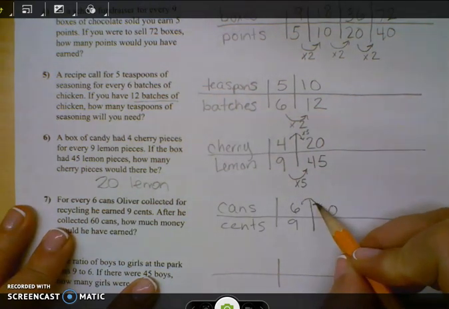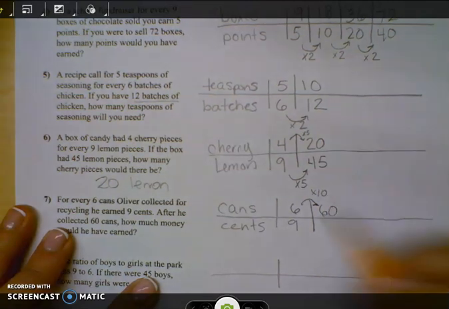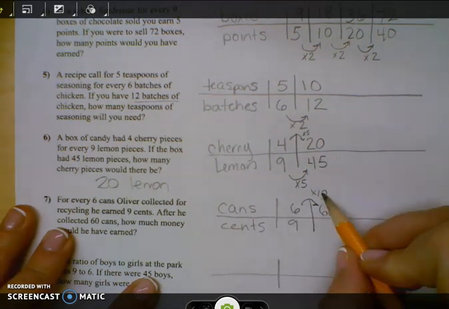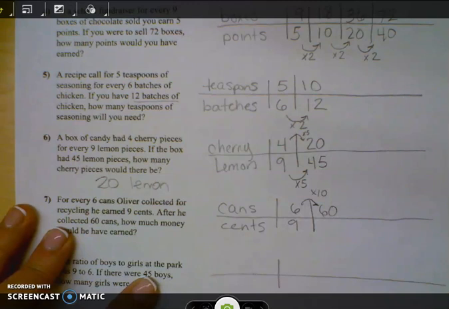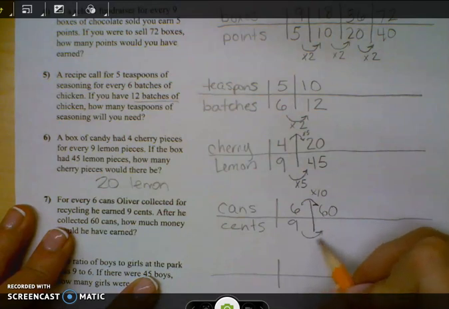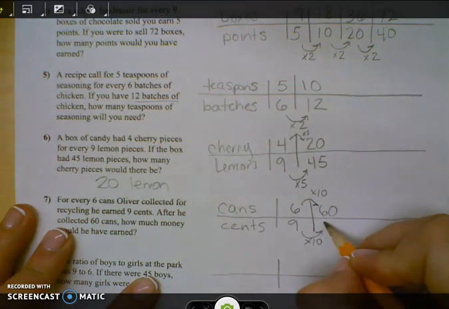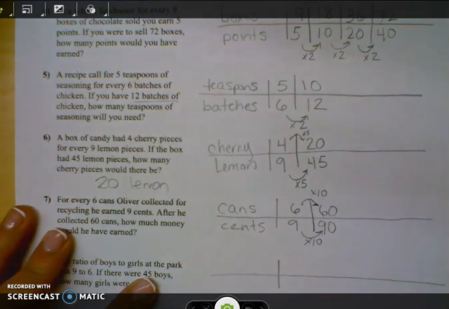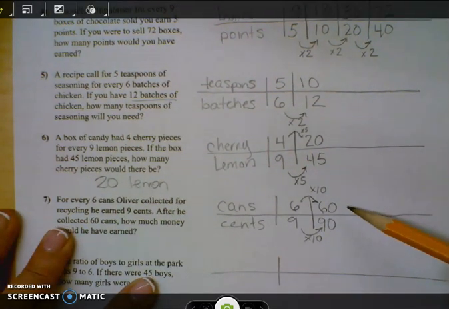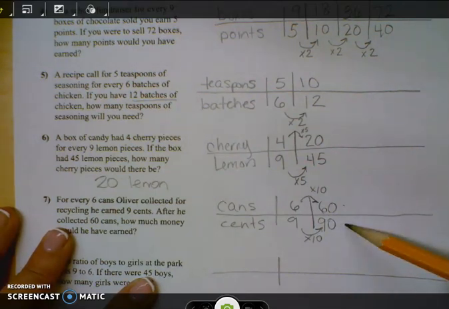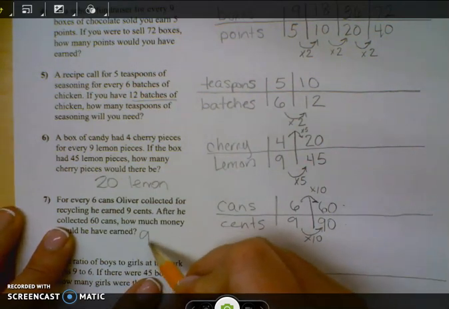I know that that's a times 10 relationship. 6 times 10 makes 60. If I'm increasing my ratio by a multiple of 10, nine times 10 is 90. I think that if he saves 60 cans, he's going to make 90 cents.